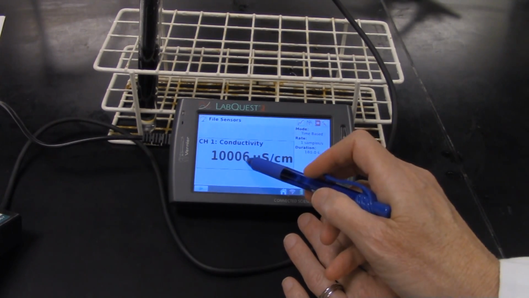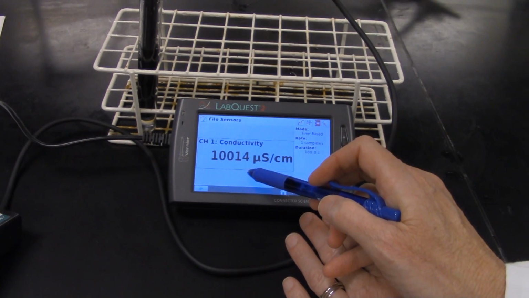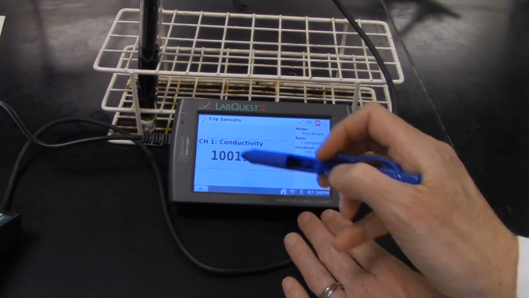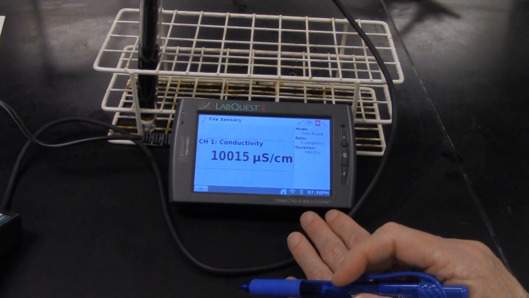There's quite a bit of error in the numbers here at the end, so it wanders around a little bit. When you're taking your readings, just take something in the middle of those and go on and take the next reading.